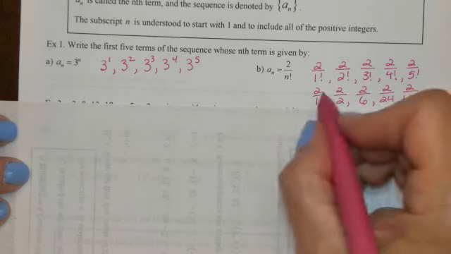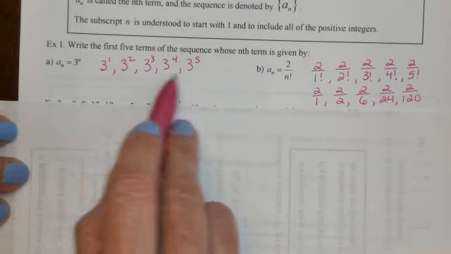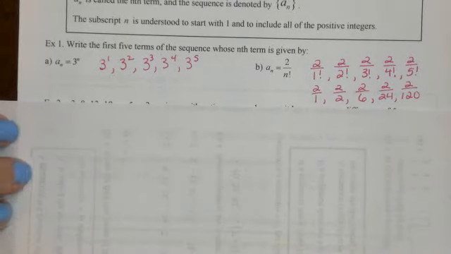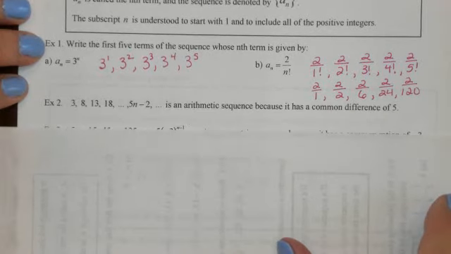Okay? And then we could simplify these further, but I just wanted to get a feel for these factorials. We could simplify these as well, right? And I say simplify. We could change these to another form of their value, right? Okay, example 2.